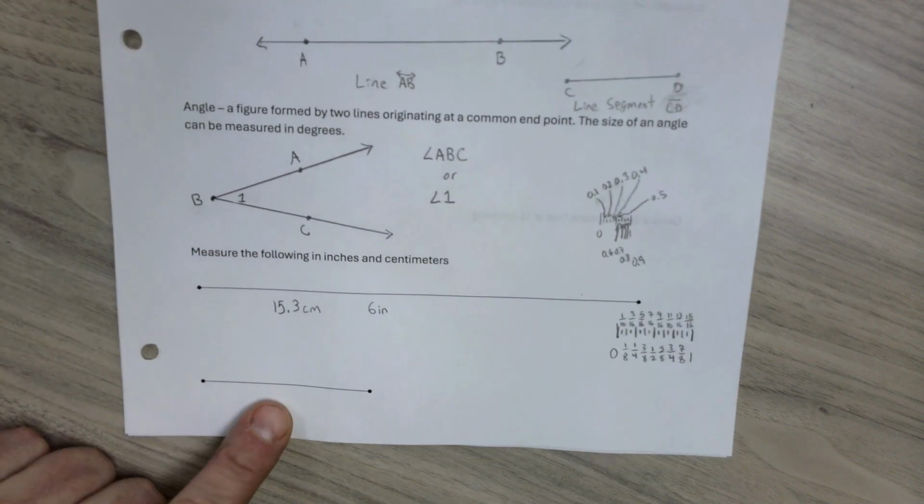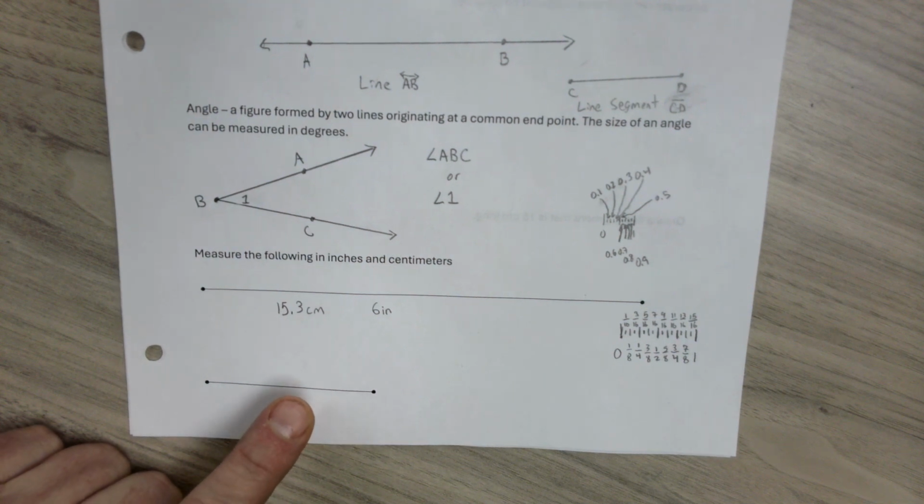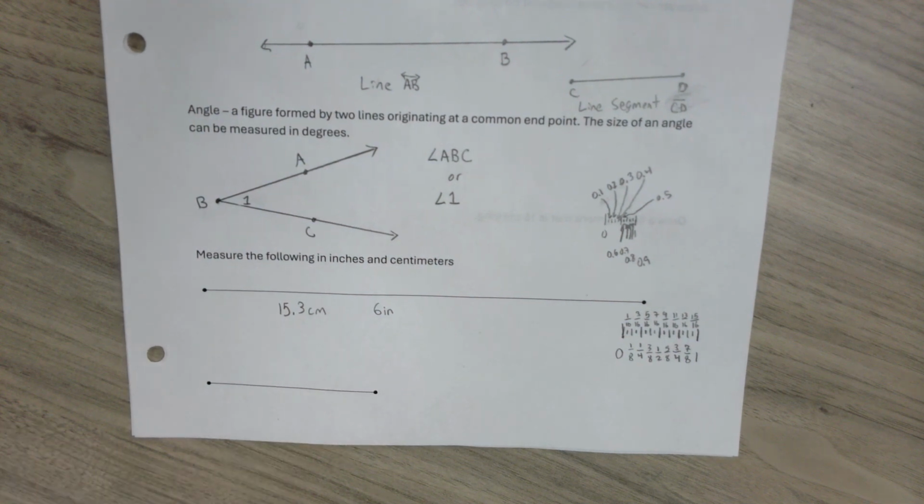Alright, let's go and do one more of these. Go ahead and pause your video. Go ahead and take measurements for this segment both in centimeters and in inches, and then unpause and we'll compare to see how we did.